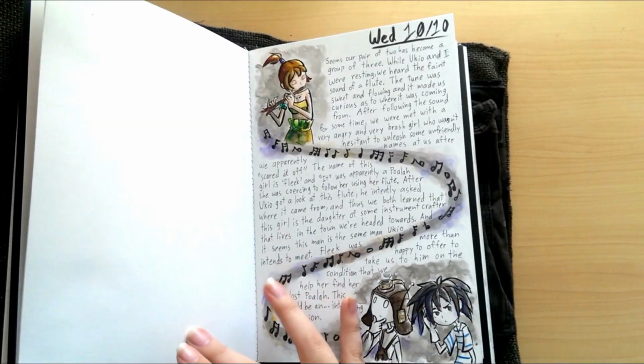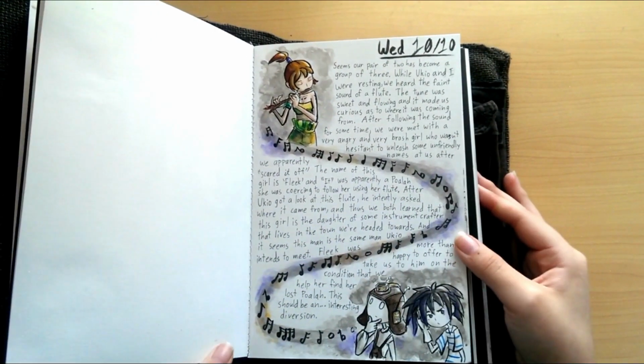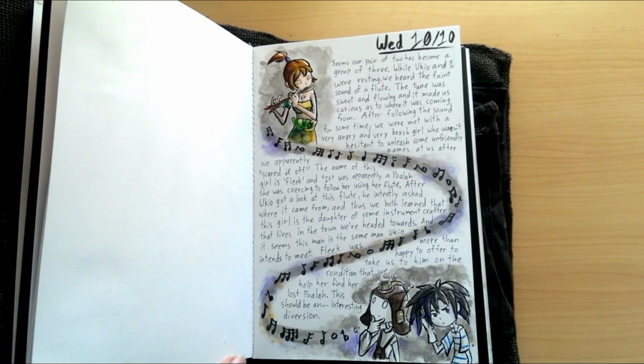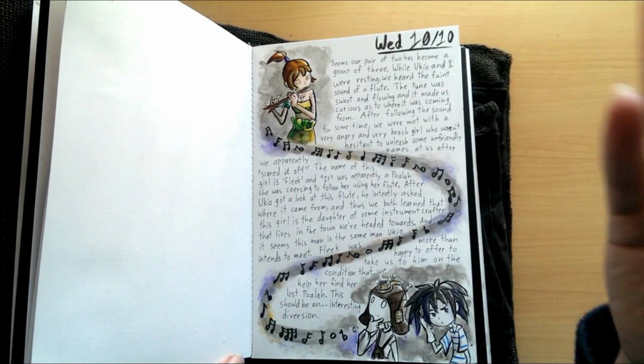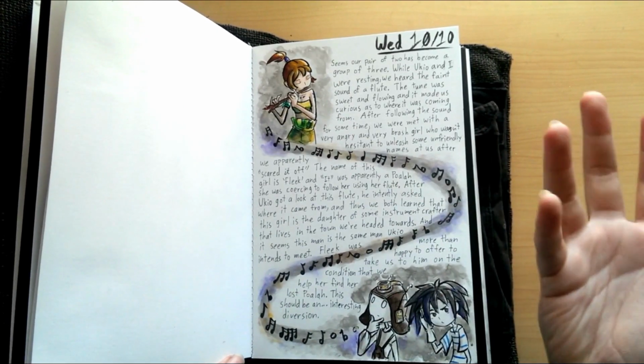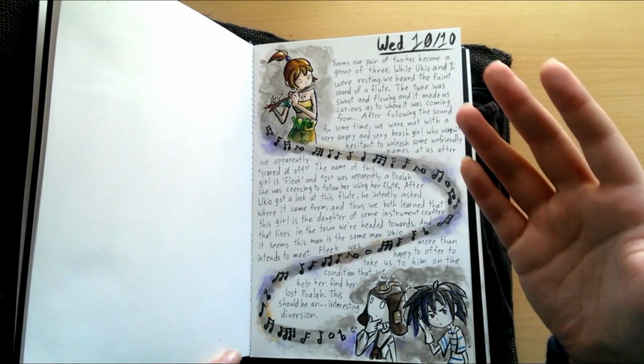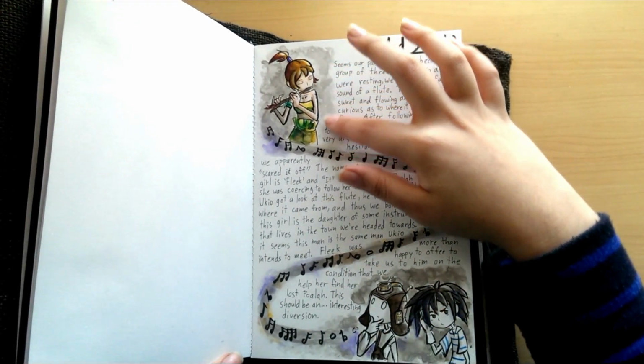The prompt for day 10 was flowing, and of course the first thing that came to my mind was things like a river, water, because the water flows. But I thought, what are other things that flow? And I thought of music. Music flows. And so I came up with this character, which I had already had her design.